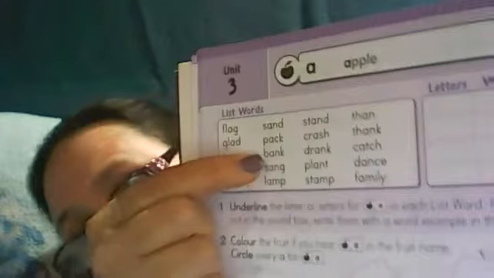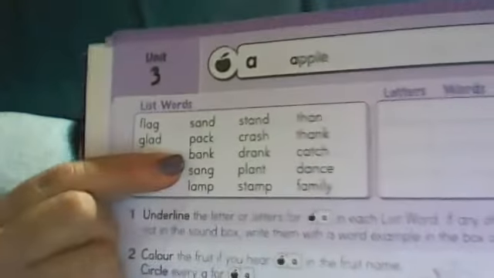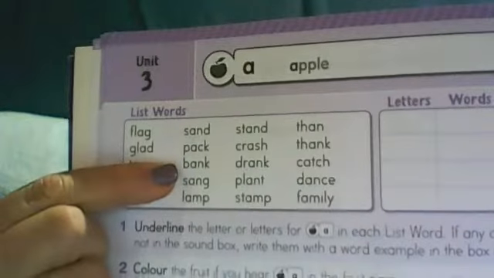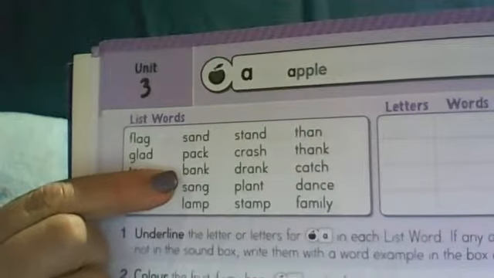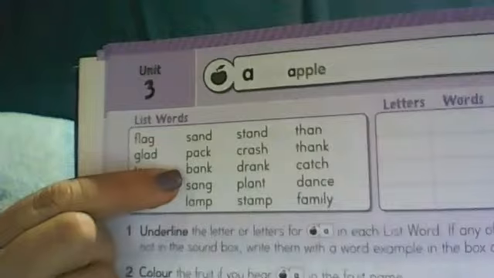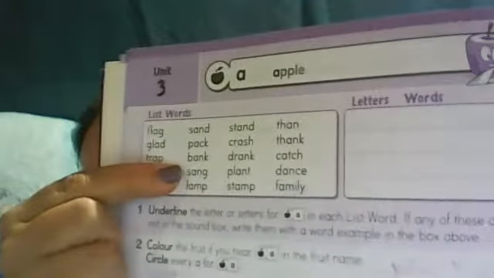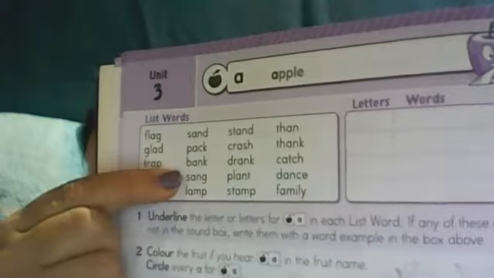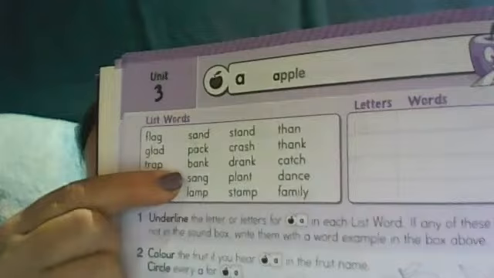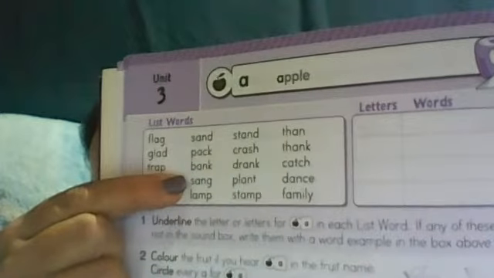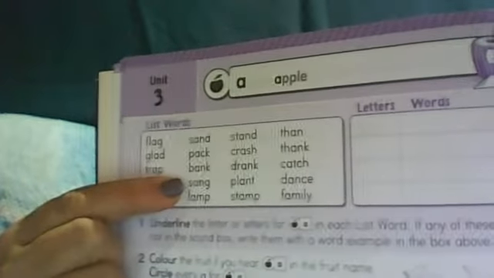The next one is bank. You're pointing at the word bank and you're reading bank. The next one is sang. You're pointing at the word sang and you're saying sang. You're reading that word to me, sang.